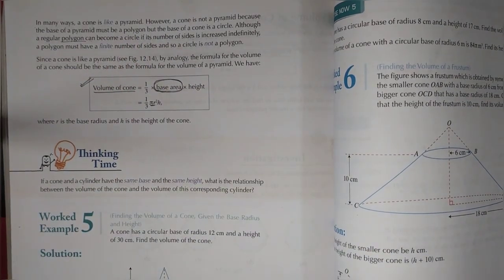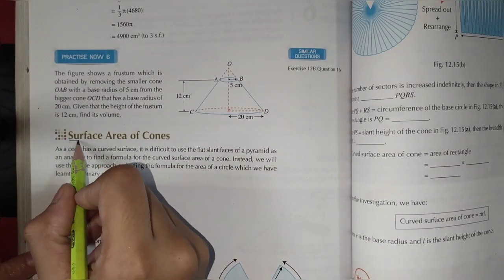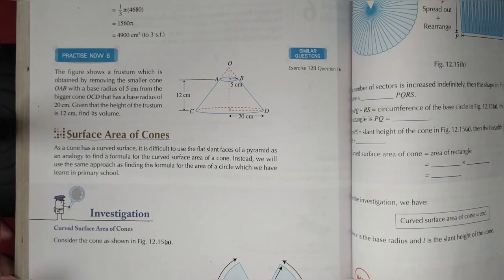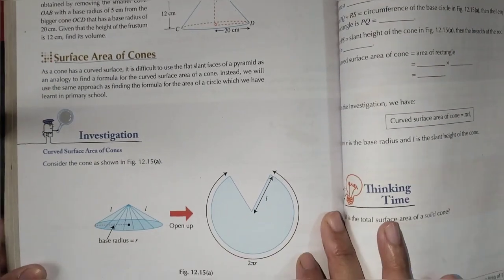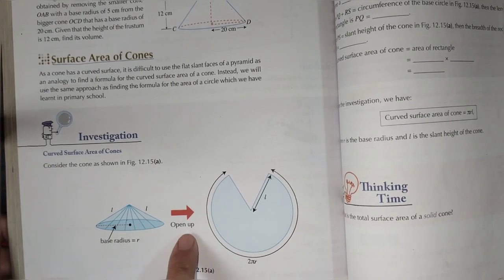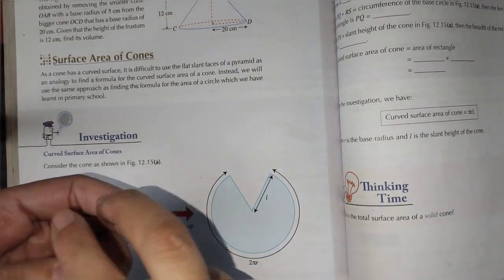Next, moving towards our next topic, which is surface area of cones. So for the surface area of a cone, you can see this is your base radius, and when you open this shape it would look like this, by folding it in this way.